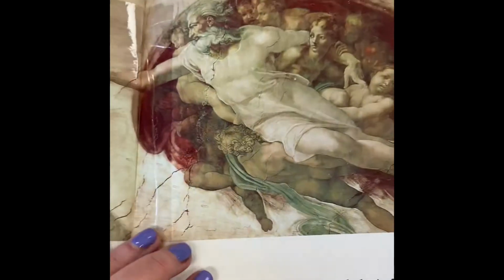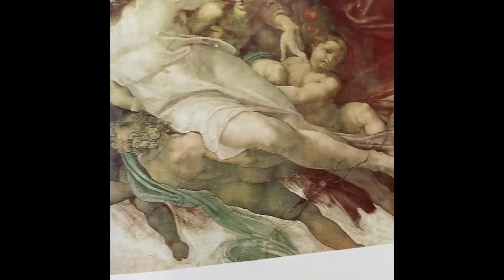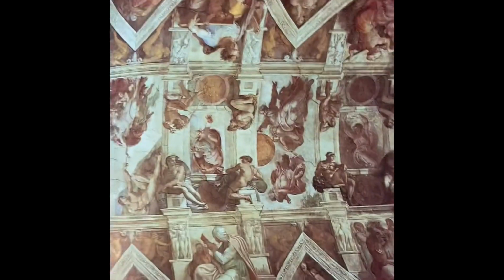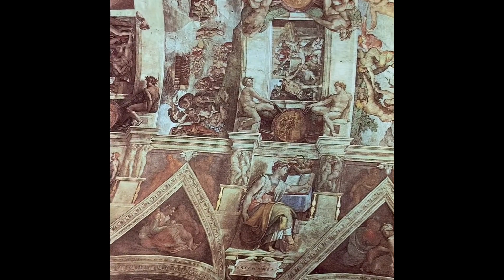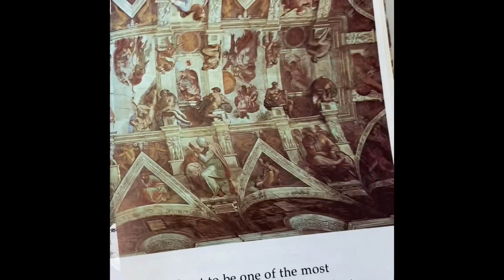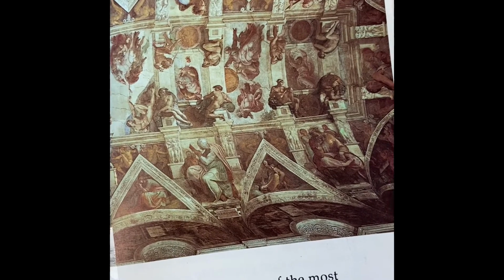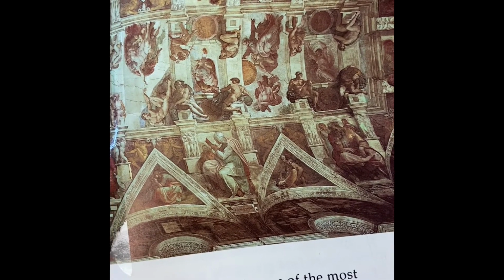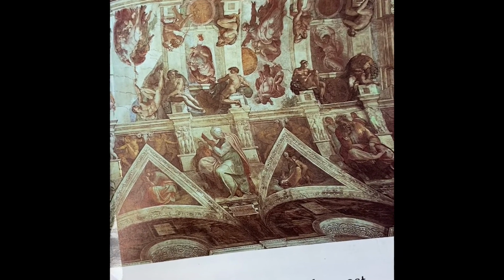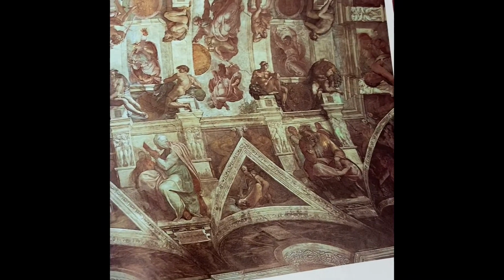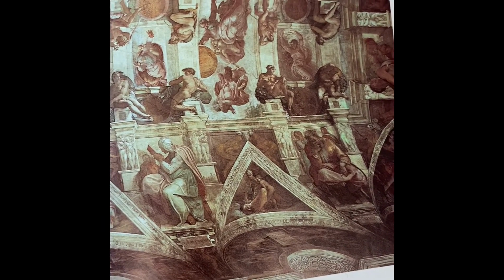You know what? Recently, they cleaned the Sistine Chapel ceiling. Well, not that recently. It's been a while now. And they were amazed at how much more colorful it is. Sadly, this book does not show how colorful it is. I have not been to see it myself, but I hear it's quite the amazing thing to see. It's a must-see thing if you ever go there. All right.